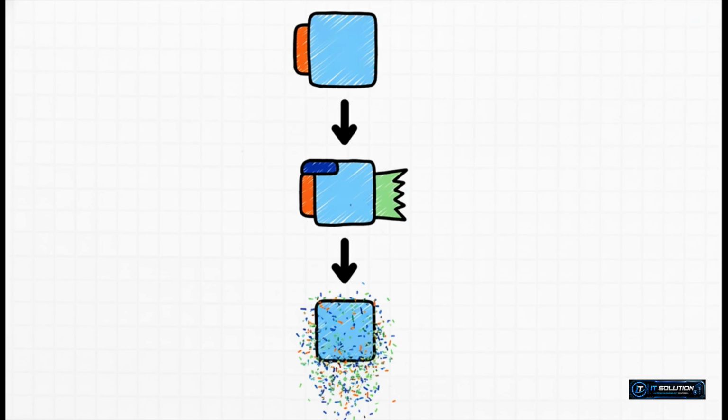And here is a fun fact. As the data gets encapsulated at each of these layers, it actually changes names. We call these protocol data units, or PDUs. So at the application layer, it's just data. Add the TCP header, it becomes a segment. Add the IP header, now it's a packet. Add the Ethernet header and trailer, it becomes a frame. And finally, for the actual transmission, it's converted down into raw bits.